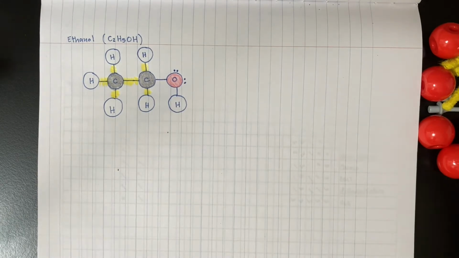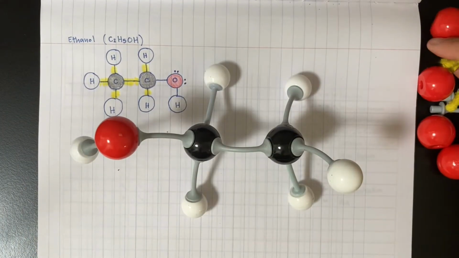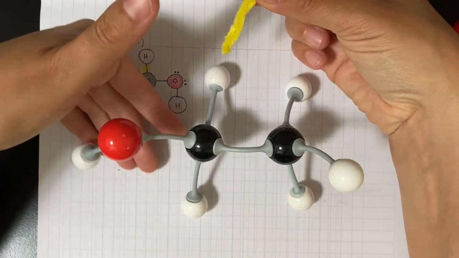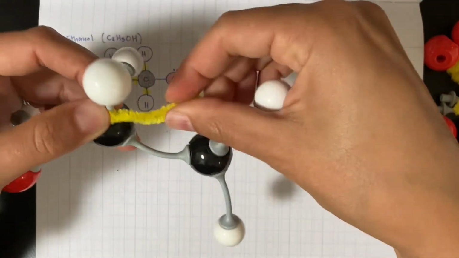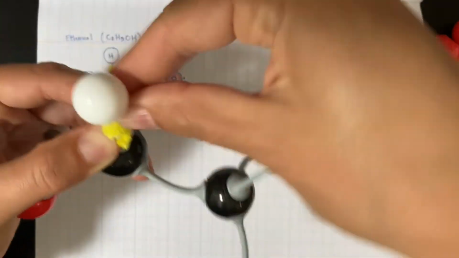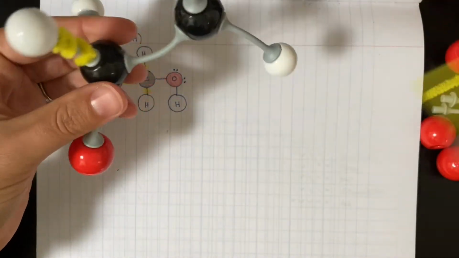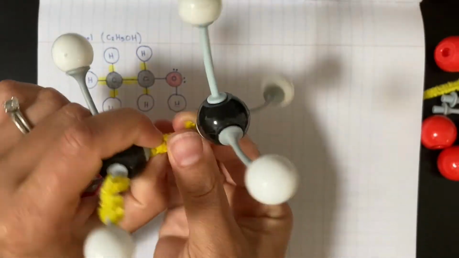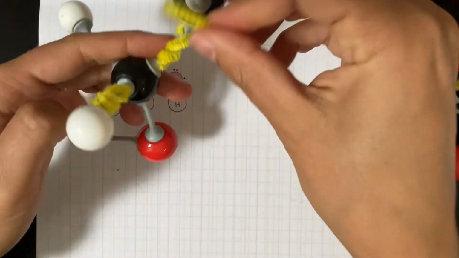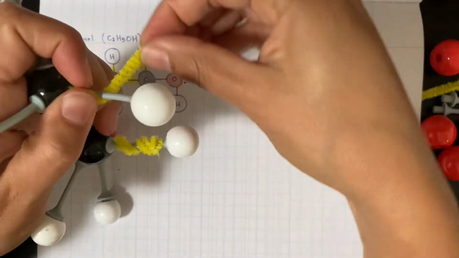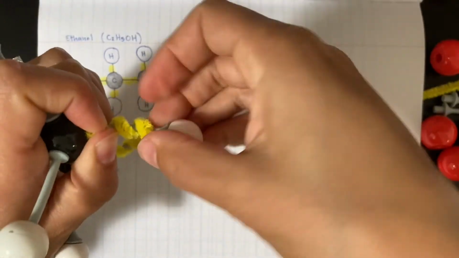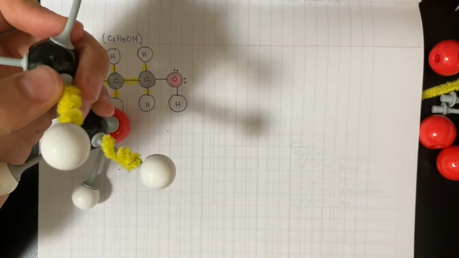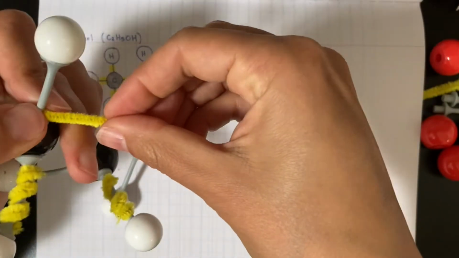Now, I'm going to represent that in my model by taking my yellow pipe cleaners, and any high energy carbon to carbon or carbon to hydrogen bond is going to get a yellow pipe cleaner tied around it so that we can keep track of which bonds have that high chemical energy and which ones don't.